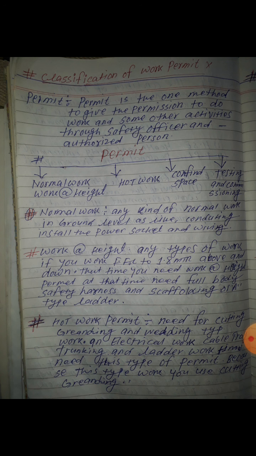And any kinds of work, if you are working at height, at that time you also need a work at height permit. So together, the work at height permit is related to your work. Work at height applies to every such work. If you are working at height, you need the work at height permit, and after that you need the related work permit.